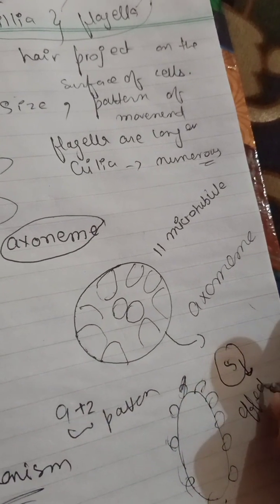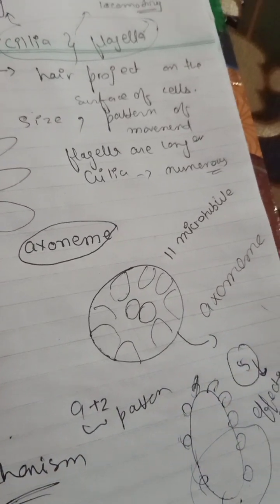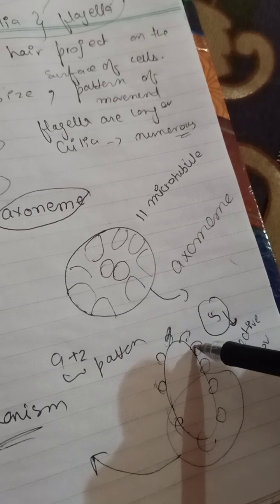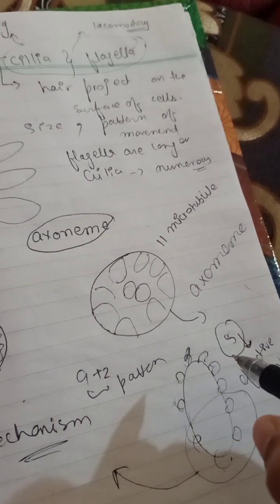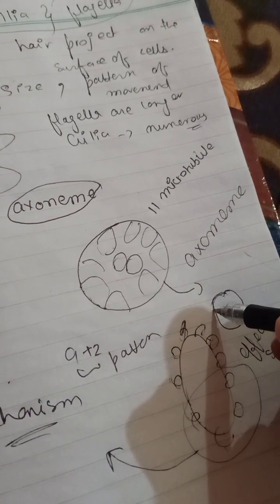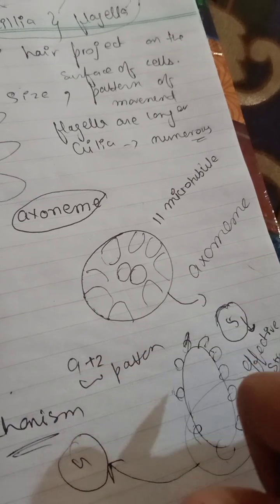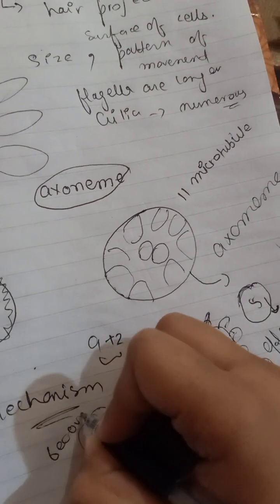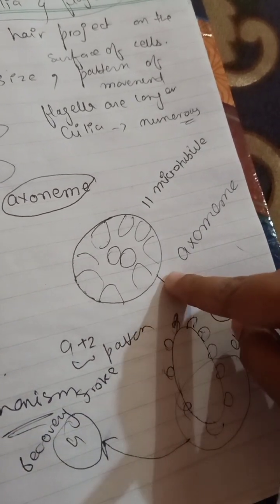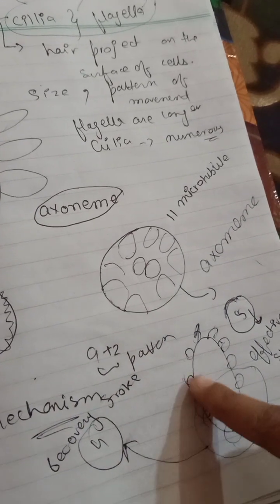We call this the effective stroke. Then the other 4 out of 9 contract, and the cilium gets straight, while the 5 are relaxed. When these 4 contract, the cilium straightens, and the movement occurs. We call this the recovery stroke. So from the 9, the 5 contract and the body moves forward, then the 4 contract and the movement starts again. This was the movement of the cilia.